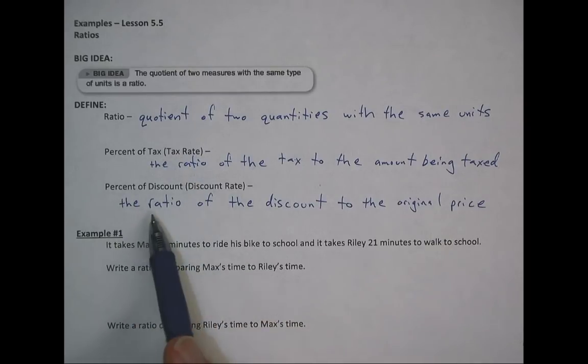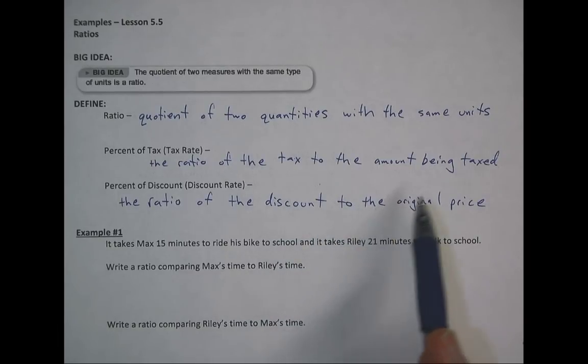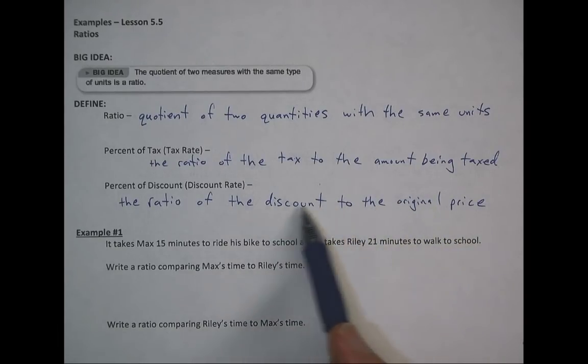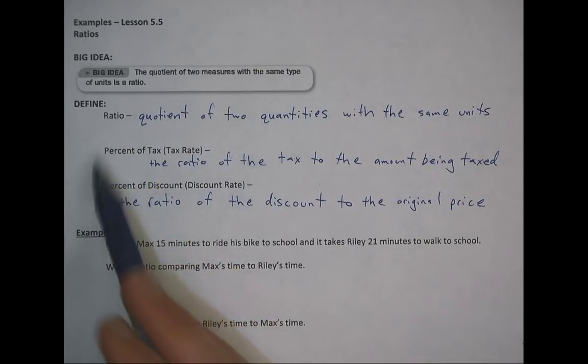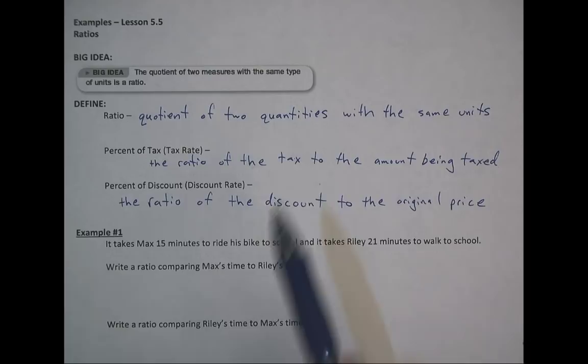Same thing for the discount. That's the ratio of the discount, how much money is coming off the price compared to the original price. If you compare those two numbers as a quotient, as a ratio, and you divide, you're going to find the percent of discount, or the discount rate.